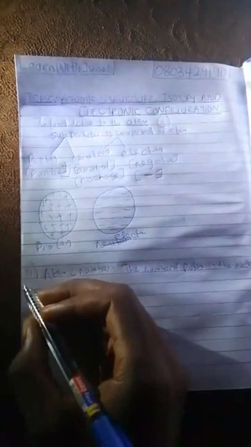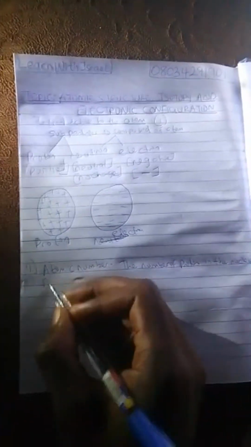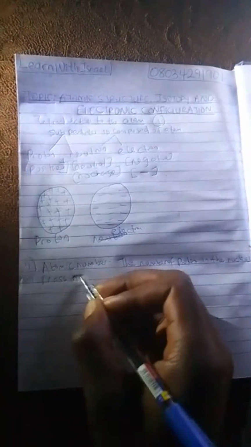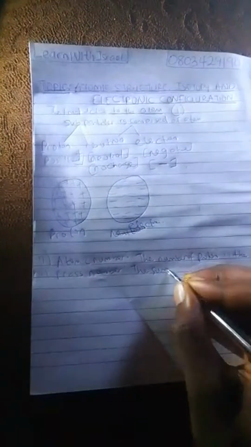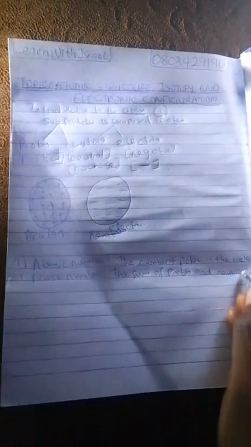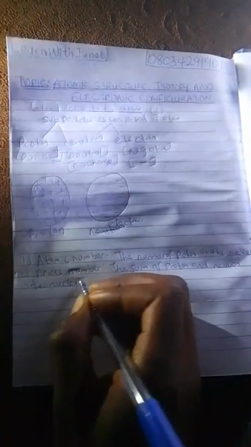So now let's discuss the mass number. We need to know mass number and atomic number. It is very essential in this particular topic. Mass number is the sum of protons and neutrons in the nucleus.